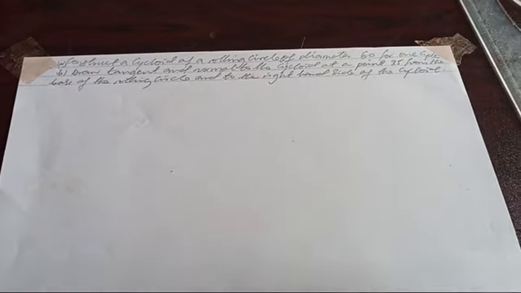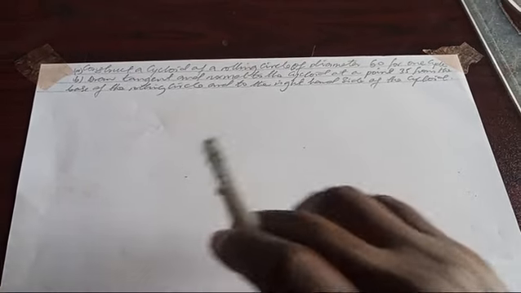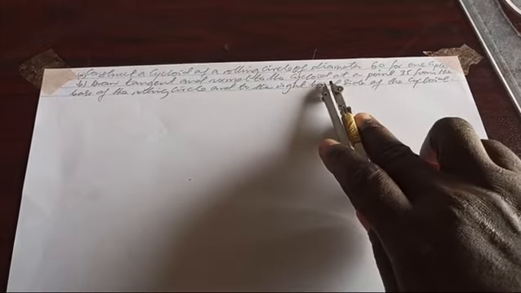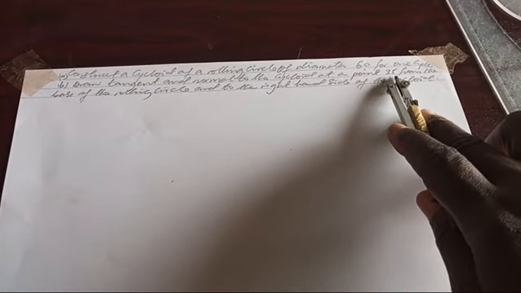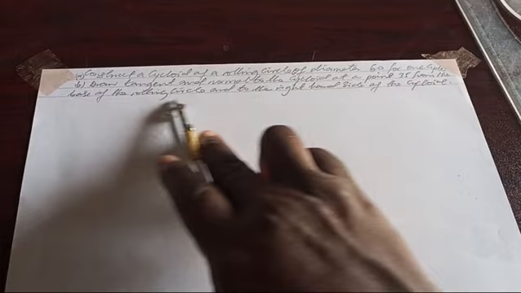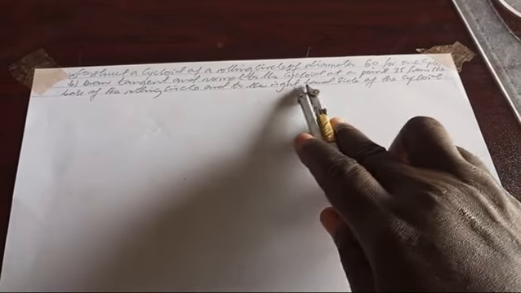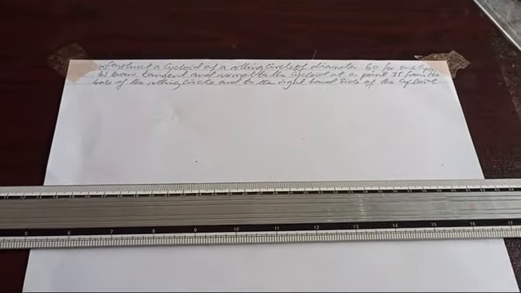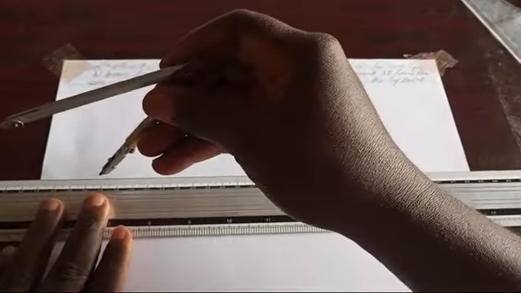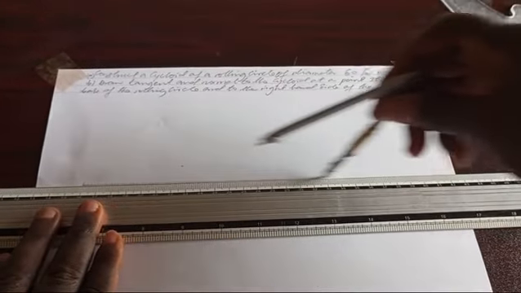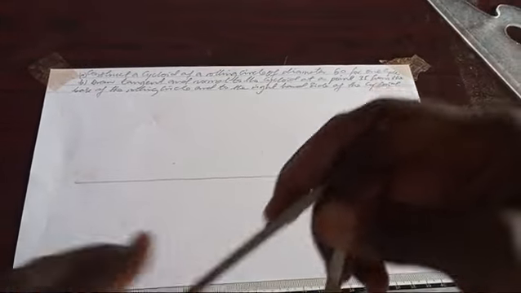In the second video we'll be doing the second part, which says we should construct tangent and normal to the cycloid at a point 35 from the base of the rolling circle and to the right hand side of the cycloid. So the first thing I'm going to do is to draw a horizontal line, and I'll pick a point.